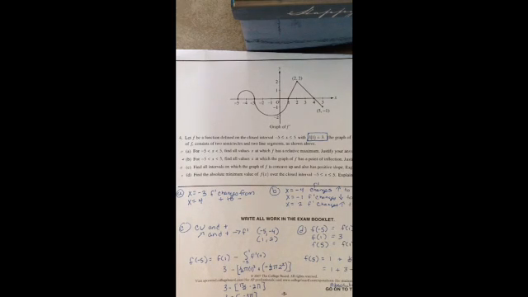So this is the 2007B in the third section. And you see that they give you a graph and they tell you f of 1 equals 3. And it's two semicircles and two line segments. And part A says find all the values at which f has a relative maximum, justify your answer.